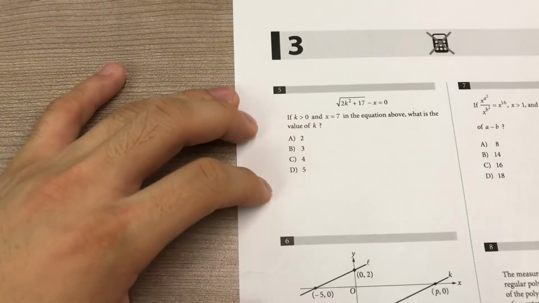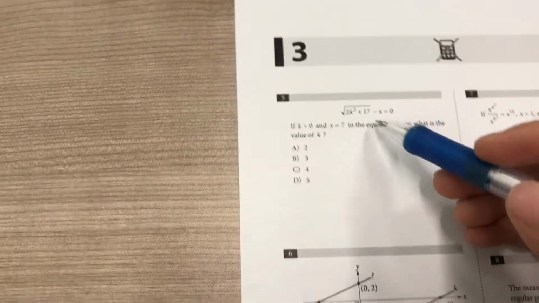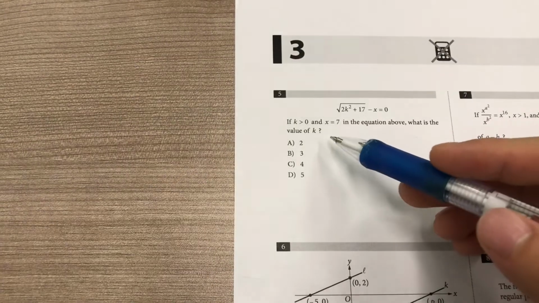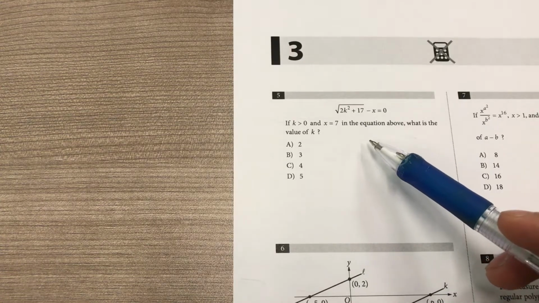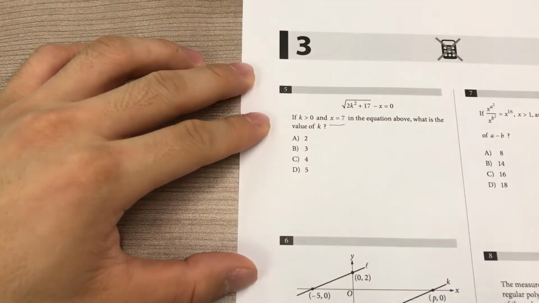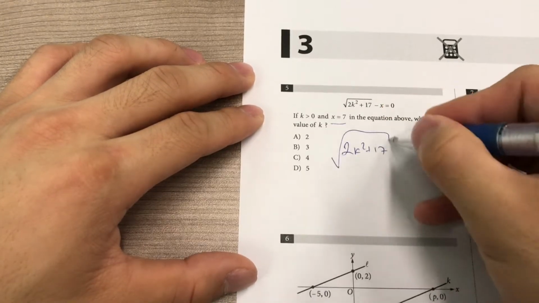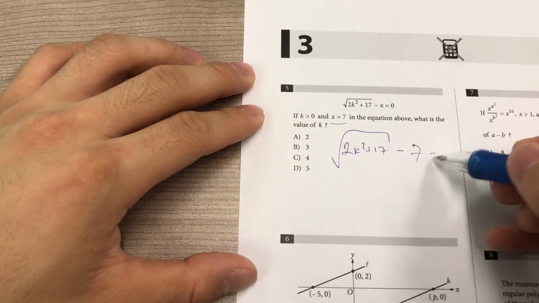Question 5. Square root of 2k squared plus 17, minus x, is equal to 0. If k is larger than 0 and x is 7 in the equation above, what's the value of k? Okay, let's put in this value, x equal to 7, into the problem. So we have the square root of 2k squared plus 17, minus 7, is equal to 0.